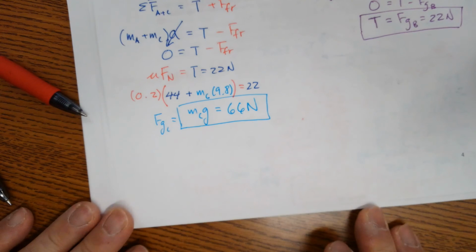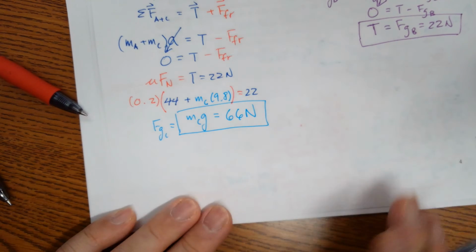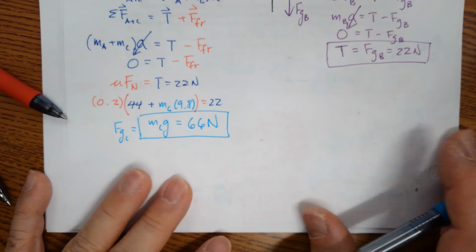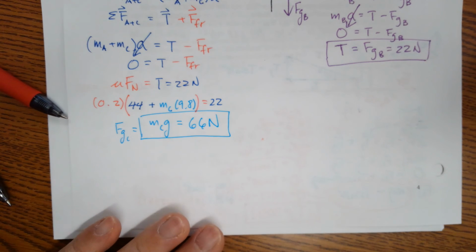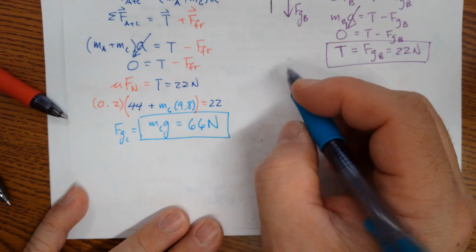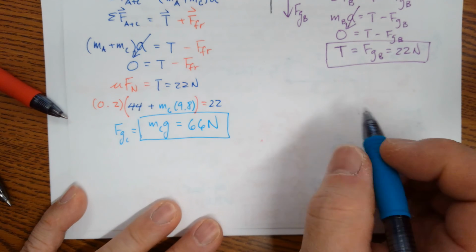All right then. What about part B? Part B asks, block C is suddenly lifted from A. Now we have a coupled system that is actually going to accelerate.